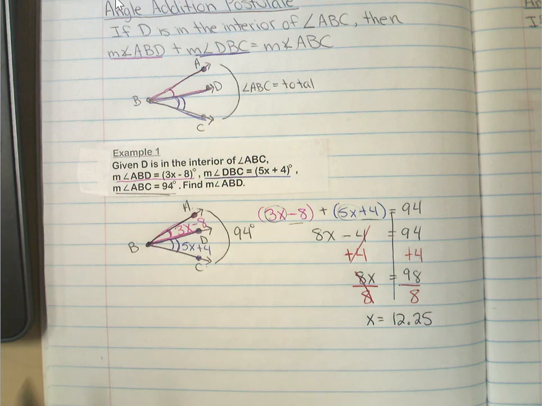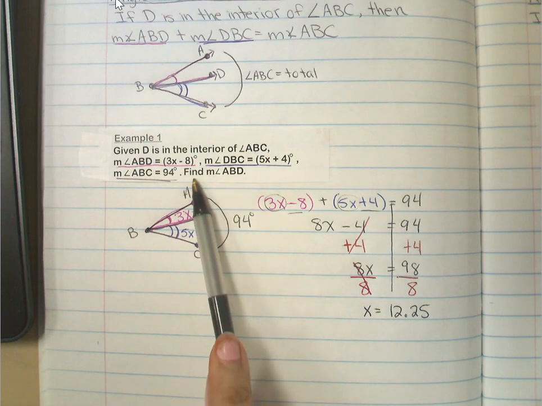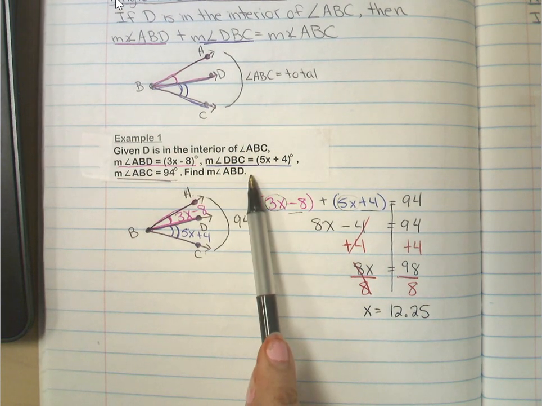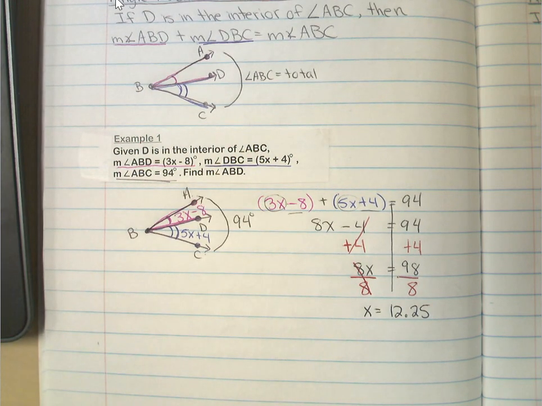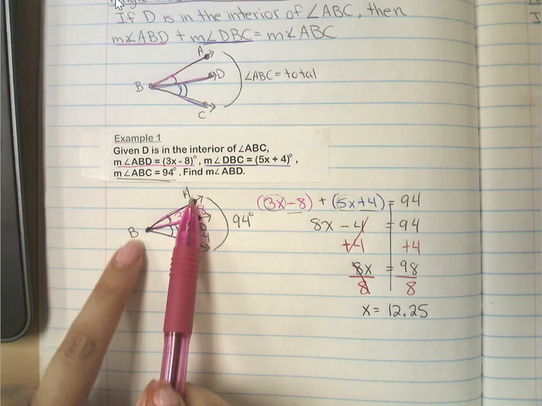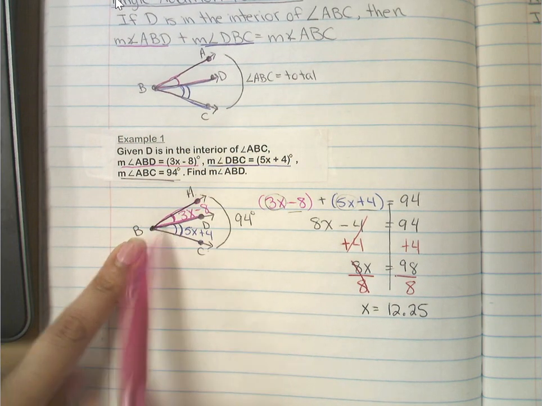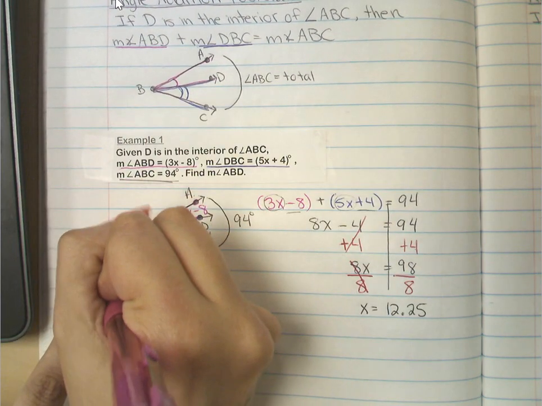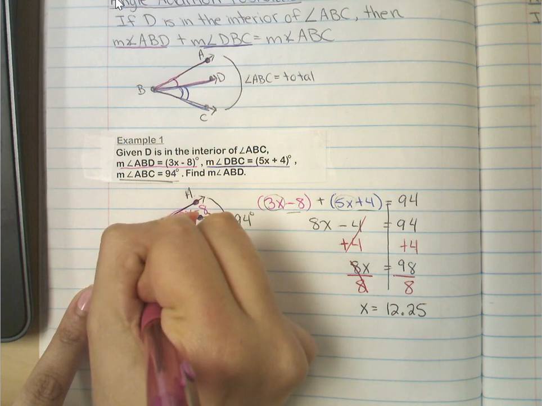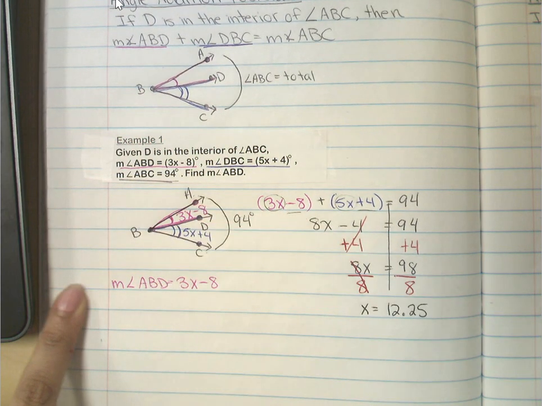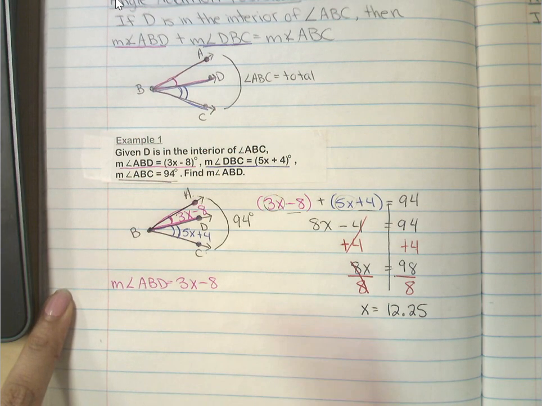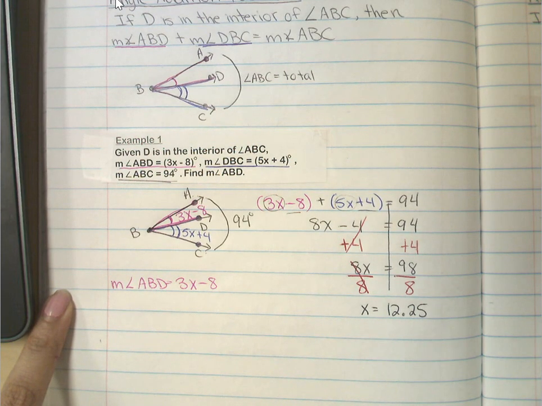I'm not done with the problem because the problem is asking me to find the measurement of angle ABD. So for angle ABD, that is ABD, that's the pink one. I'm gonna plug it in for that. That's 3x minus 8. So instead of x, I'm going to plug in 12.25.